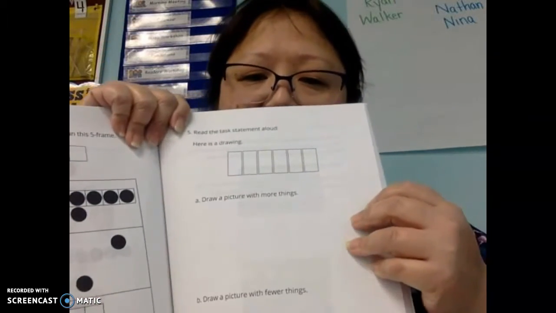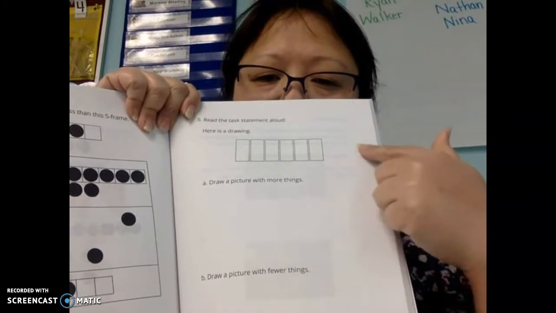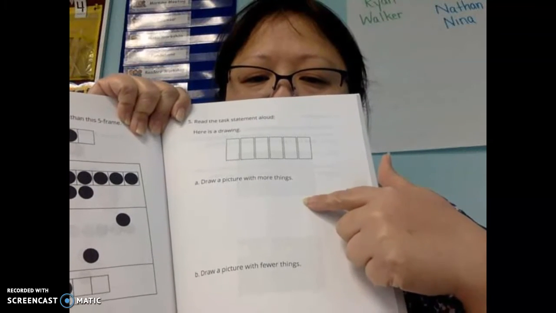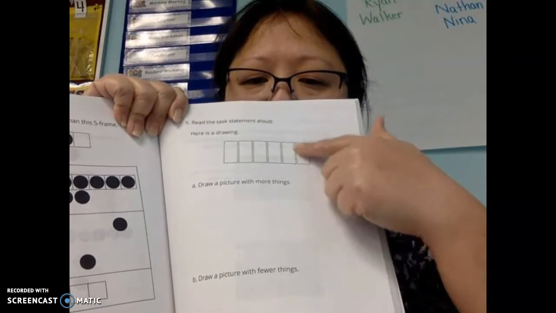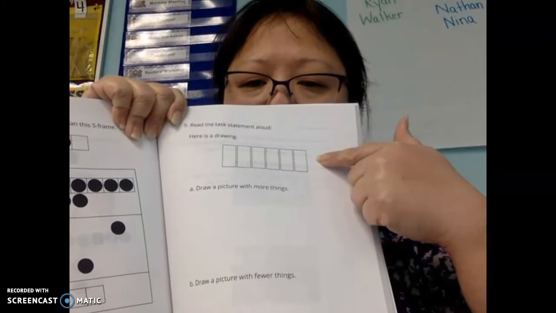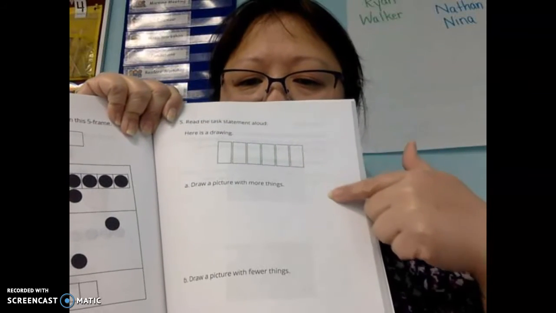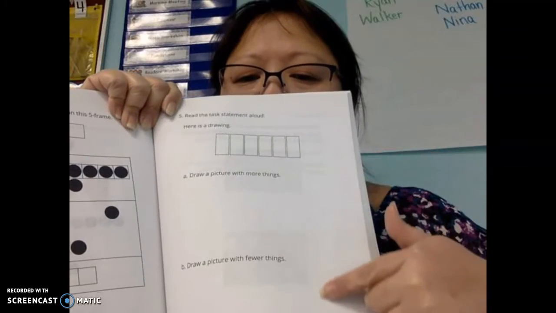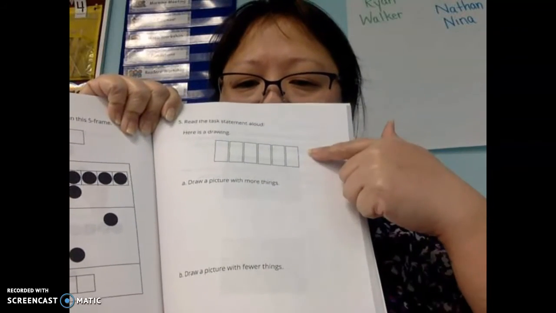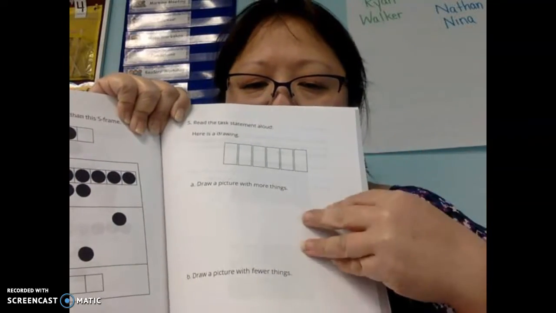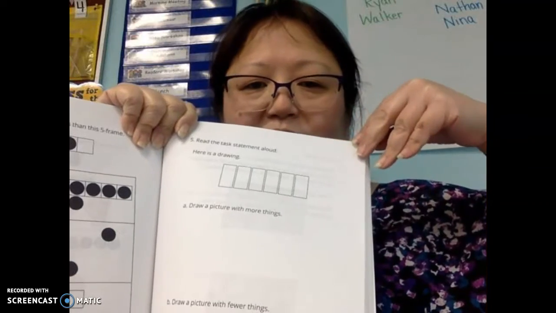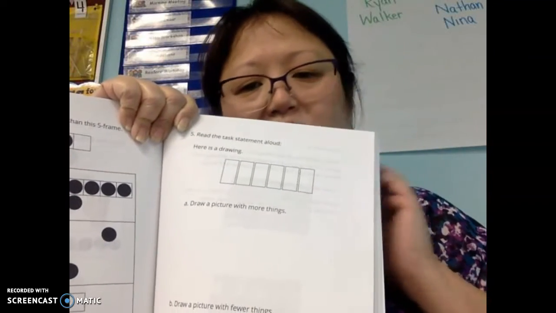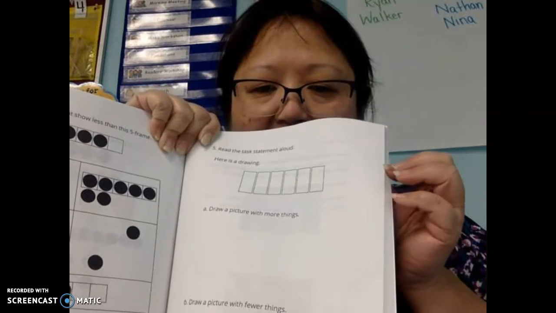And then for this last problem, what you have to do is draw a picture here of something with more things. So you need to count these things here, figure out how many they are, and then draw something that's more than this, and then also something that's less than this. Okay? And then that's it pretty much for this activity. If you have any questions or aren't sure what you're doing, just give me a holler.